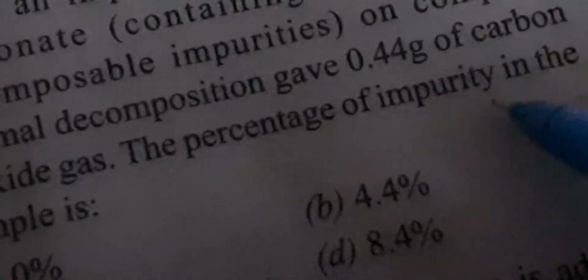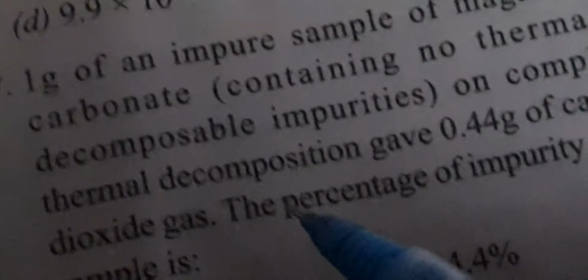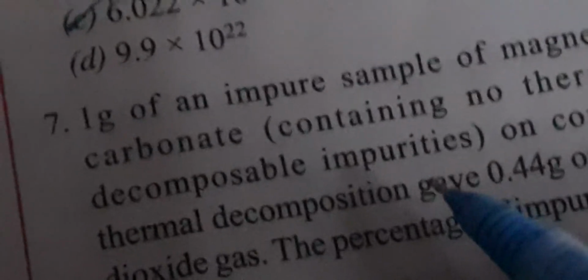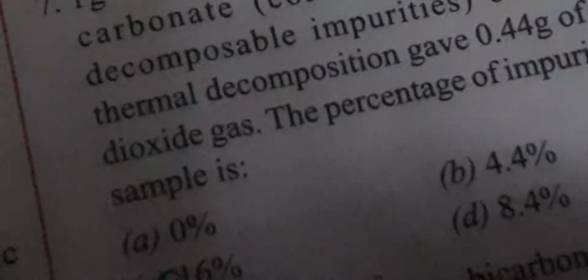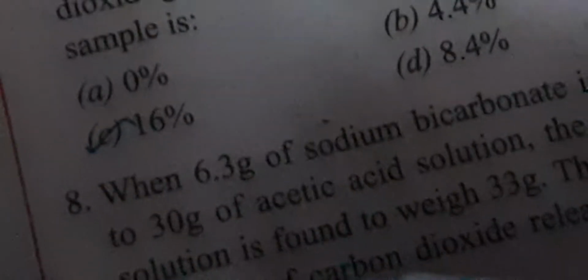The percentage of impurity in the sample is, okay. Thermally non decomposable impurities are there. So the compound is magnesium carbonate. 1 gram of impure sample, 16% in magnesium carbonate.